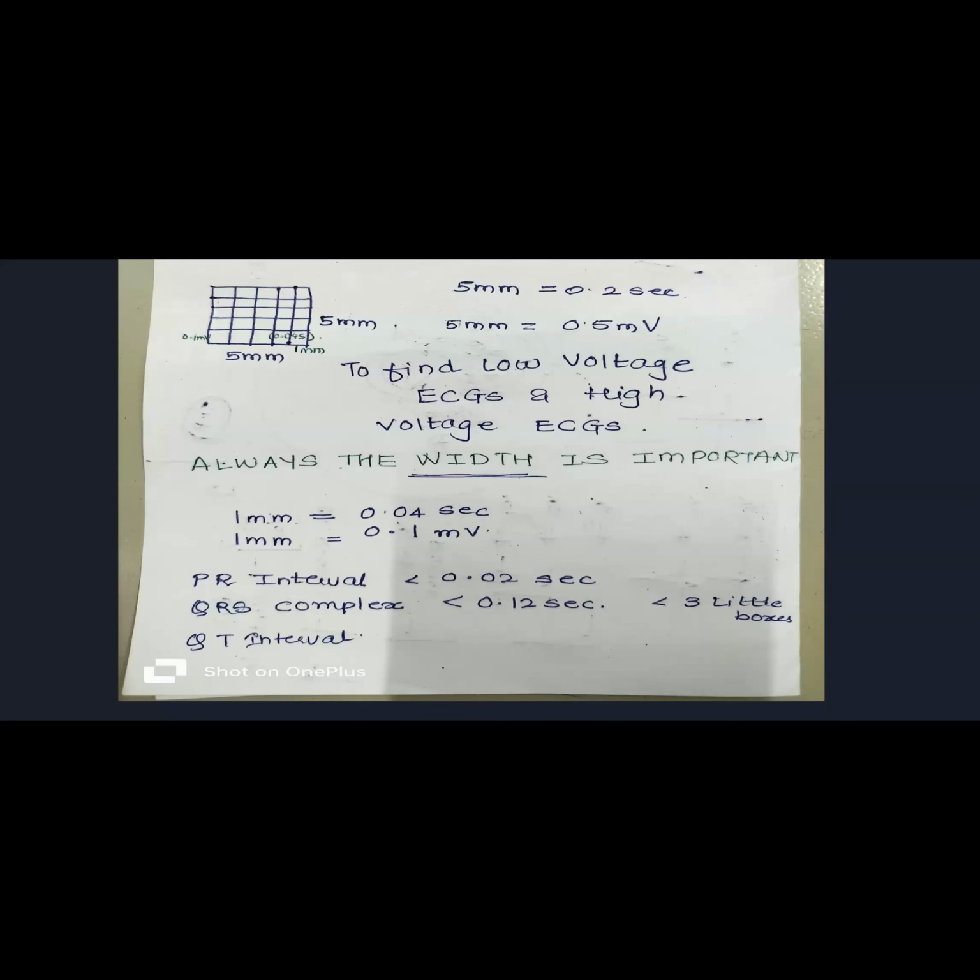If it is not possible to calculate with 300 divided by the number of large boxes, then you take 1500 in the numerator and divide it by the number of small boxes between the RR interval. How is this done? I'll be explaining it in the next lecture, because the next lecture is a bit tricky and I hope maximum number of students will be joining it, because we'll be studying myocardial infarct.